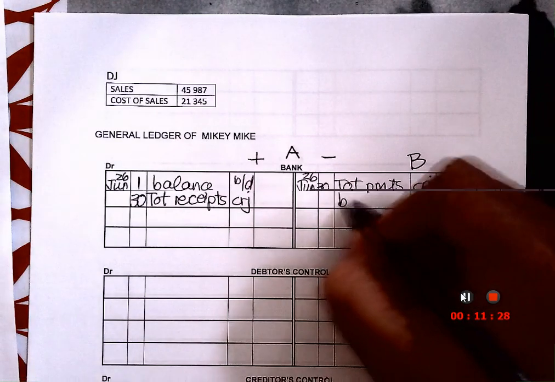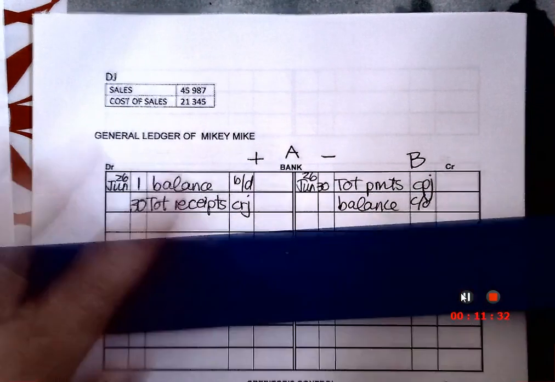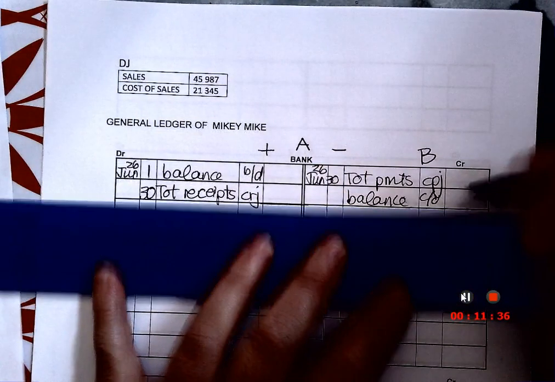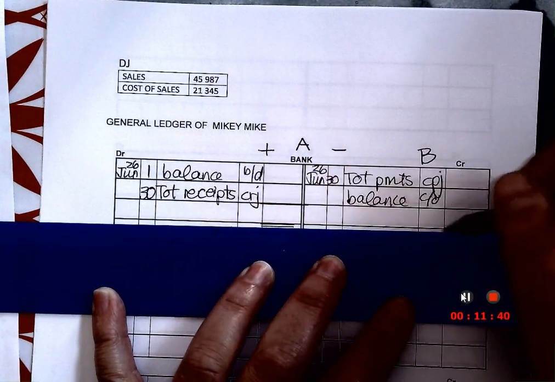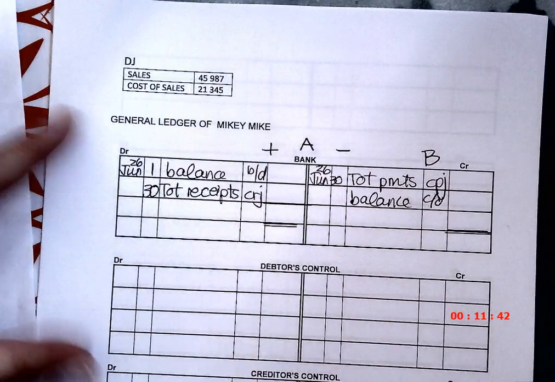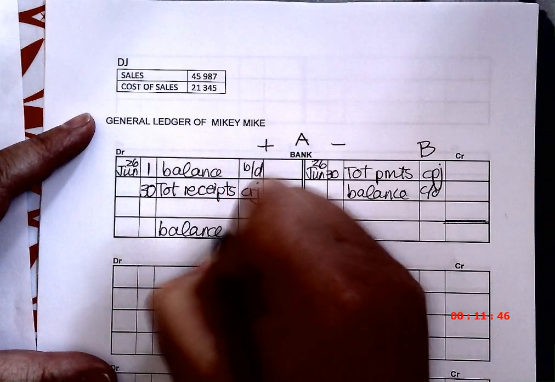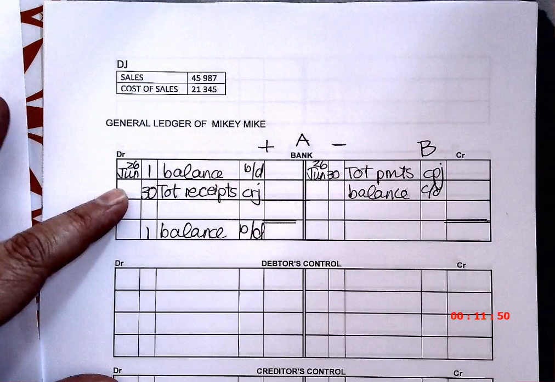So I say balance CO. And I draw my double lines. And I've got a balance BD this side. And the BD is always on the first day, but it can't be June anymore.